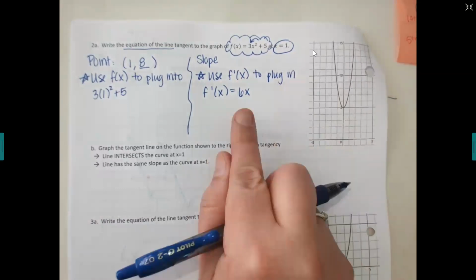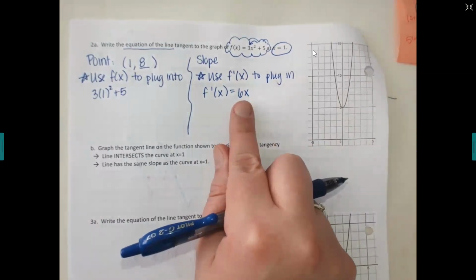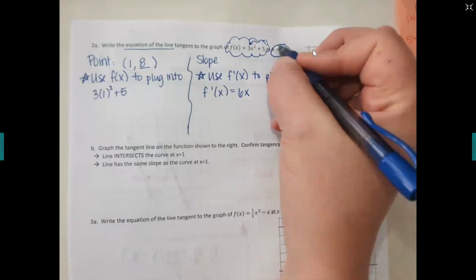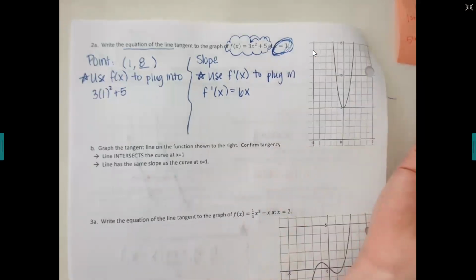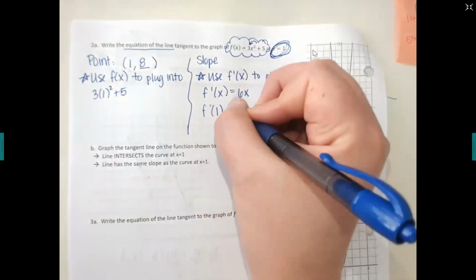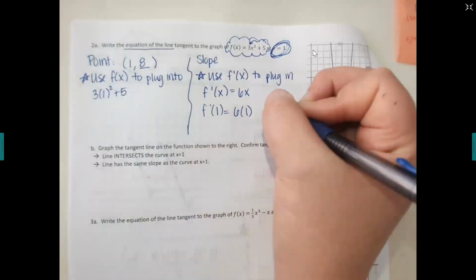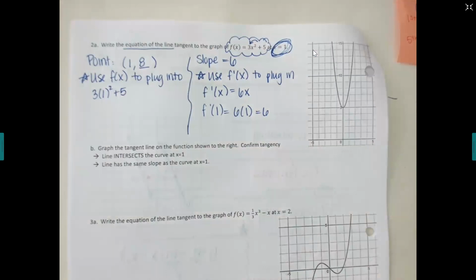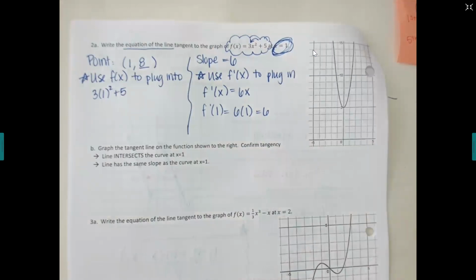0, very good. So this formula will tell me the slope at any x that I want. What x? 1. Then I'm just going to plug in 1. So I'm going to do f prime of 1 equals 6 times 1, which is 6. And now I have my 2 ingredients. I have a point, I have a slope. That's enough information for me to write the equation of the line.